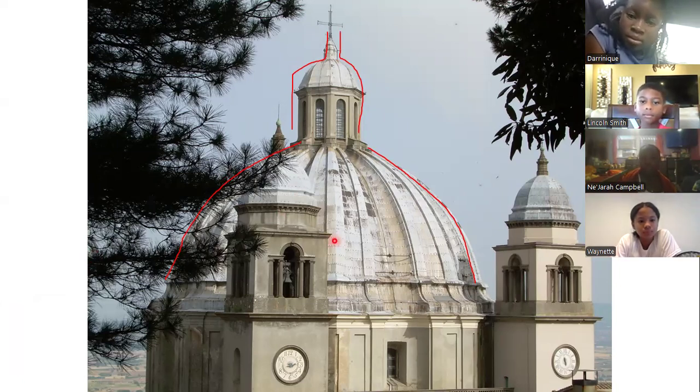All right, next one. What word is this? Put your answers inside the chat for me, please. Make sure you spell the word correctly. All right.